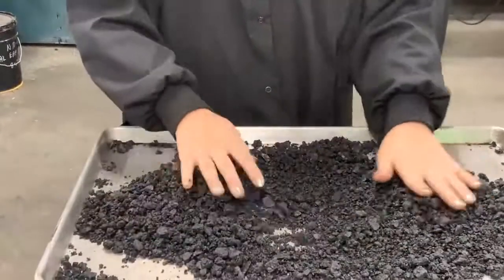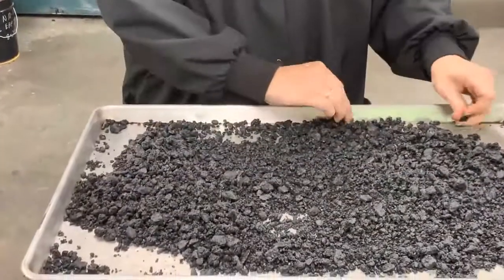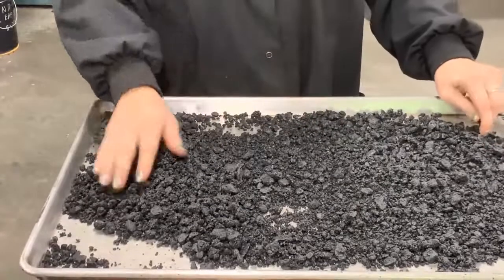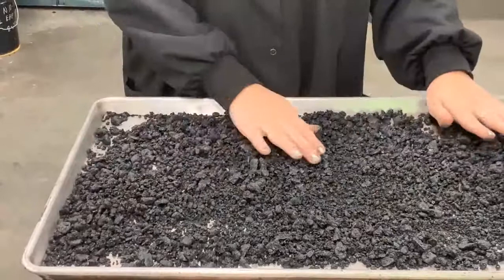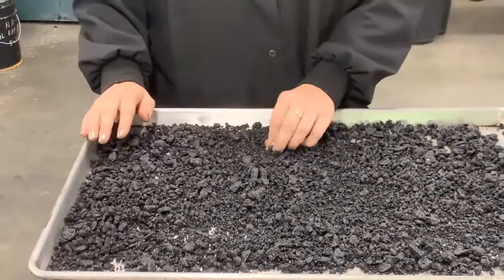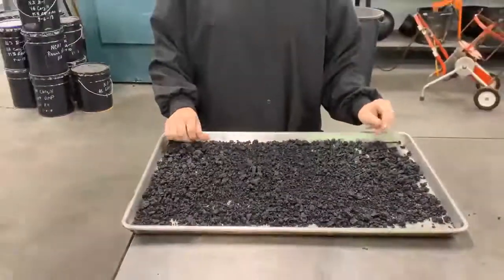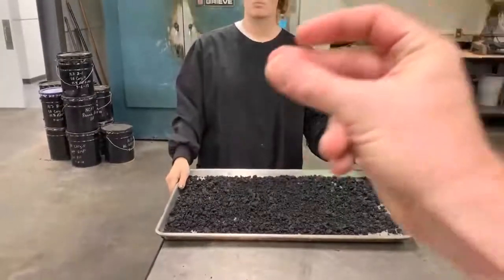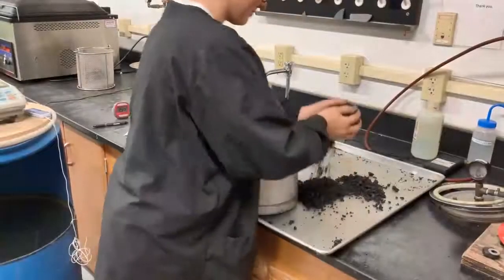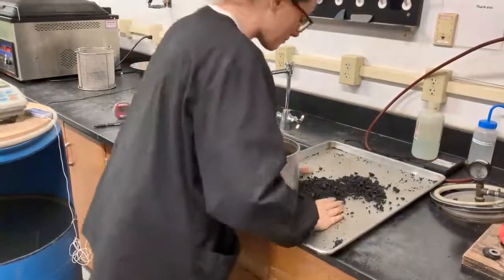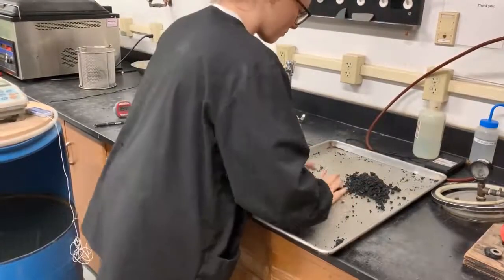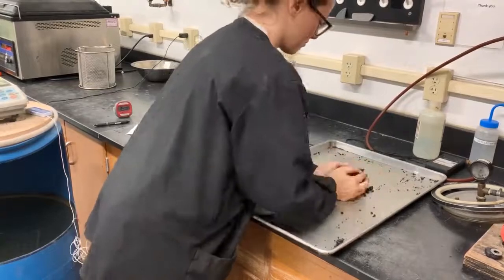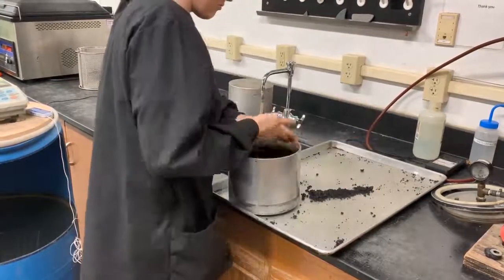As you can see, the technician is breaking this sample apart as this test is run on loose uncompacted mixture. After your sample has been broken up to cool down to room temperature, you are ready to begin the test. Once your sample has been broken up into smaller particles, then you want to take these particles and place them in your pycnometer and get the dry weight of your sample.